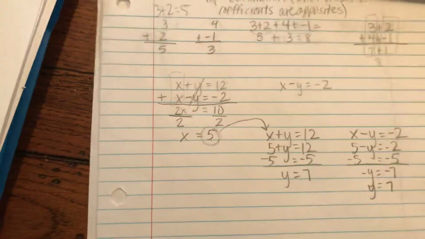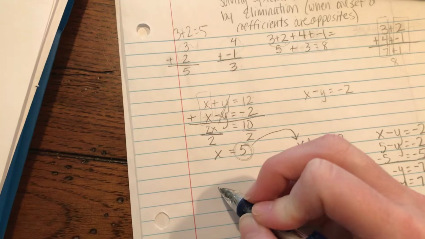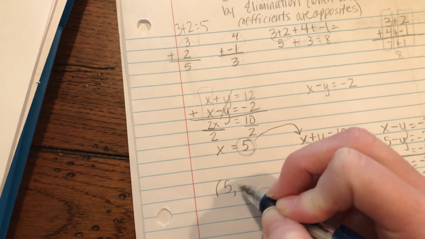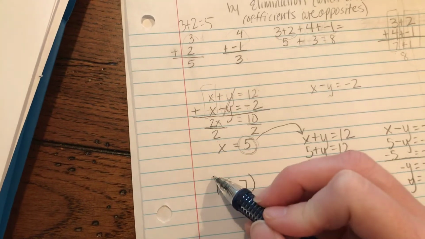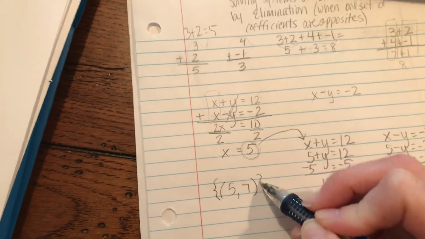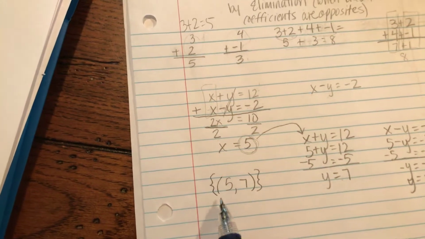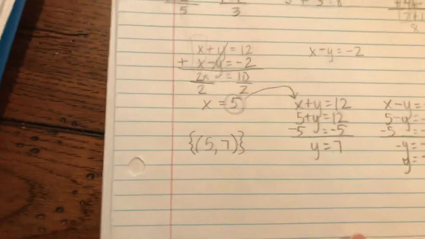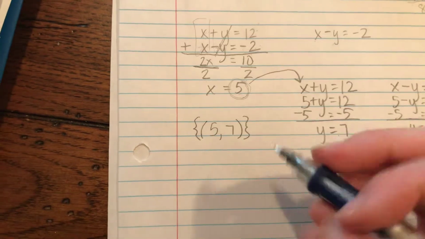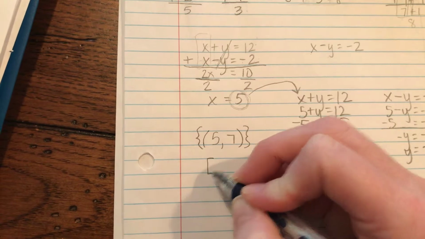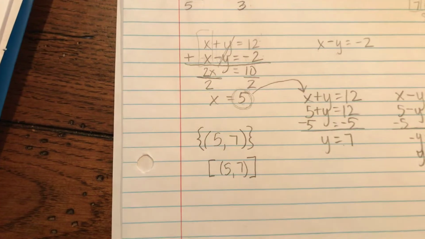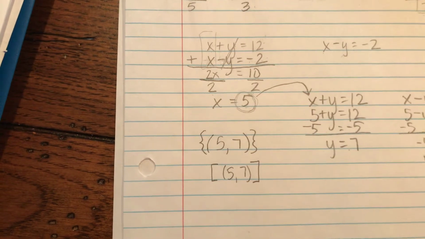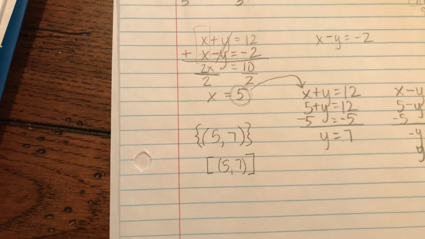So then how do you write the answer? The answer is the point (5, 7). And we usually put it in parentheses to show that it's the solution to a set of equations. Some people can't draw these, and so they just use square brackets to indicate that the solution to that system was 5, 7.